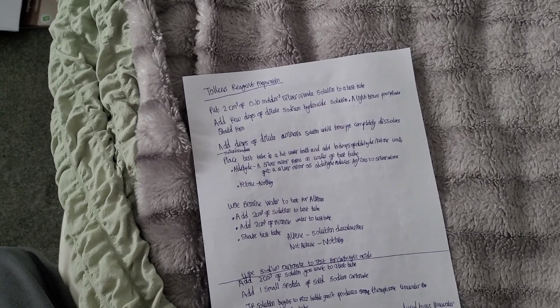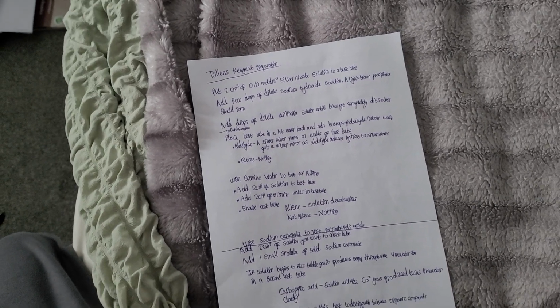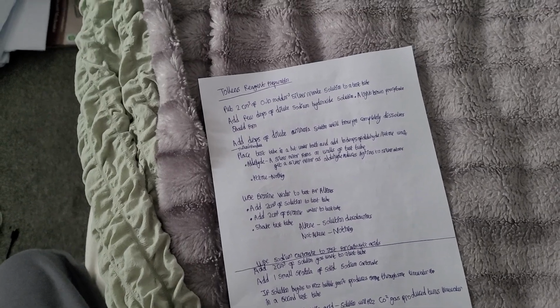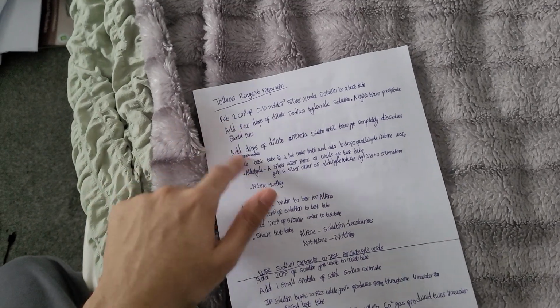Then add drops of dilute ammonia solution until the brown precipitate that originally formed from the dilute sodium hydroxide completely dissolves. And this is Tollens reagent. That's how to make it.